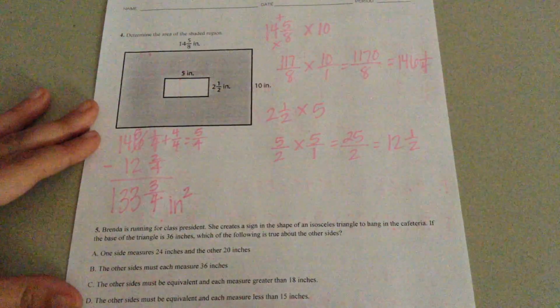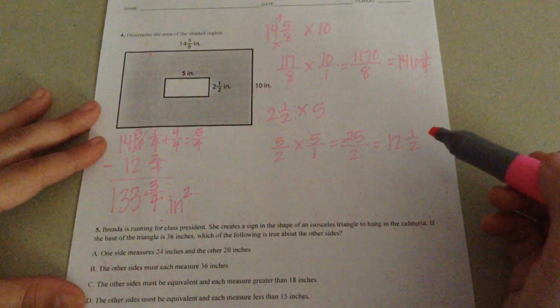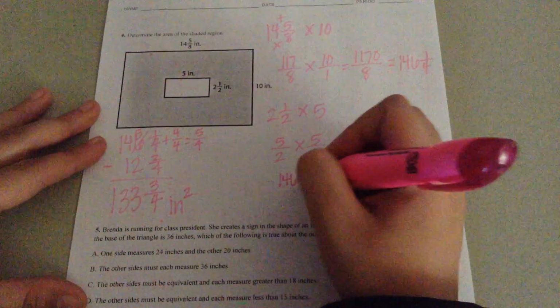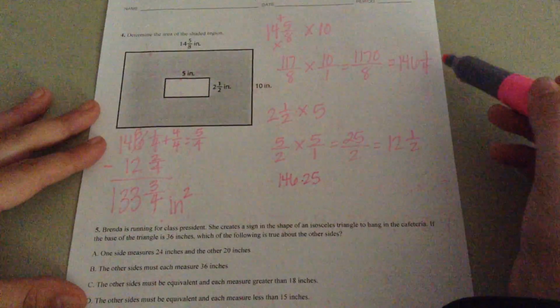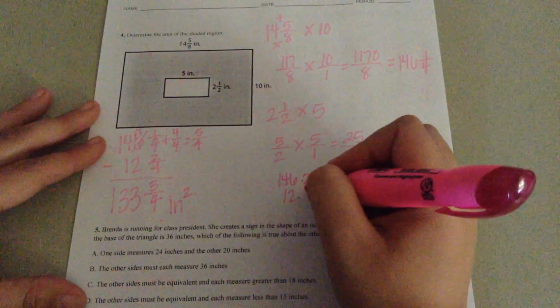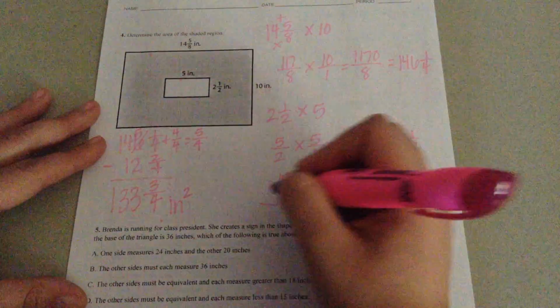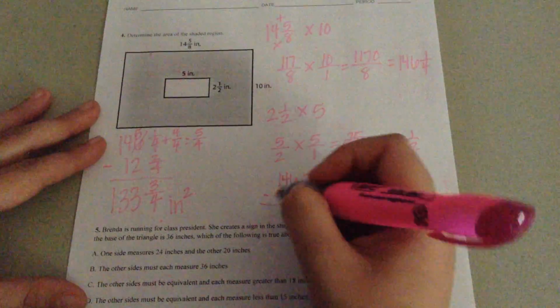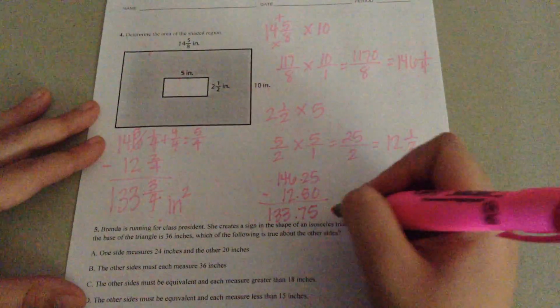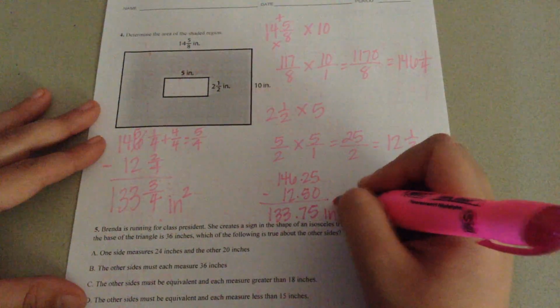Okay. Now you could have also changed it to decimals, which is 146.25, which is 1/4, and then 12.50, which is 1/2. Subtract, and you would have gotten 133.75, which is the same thing. Okay.